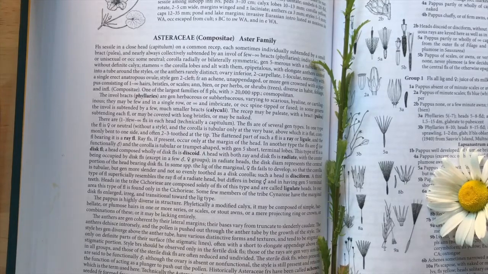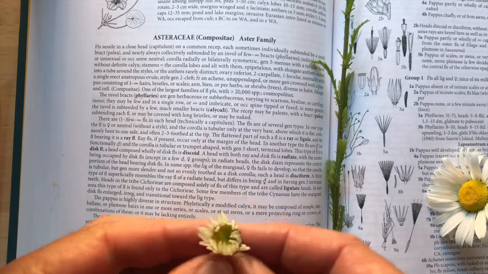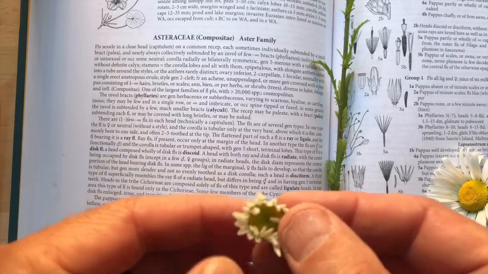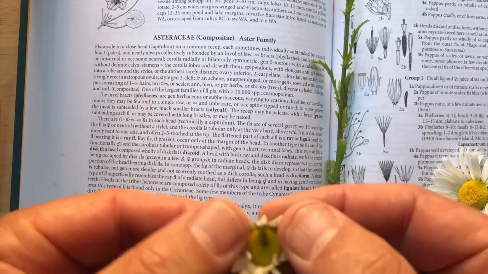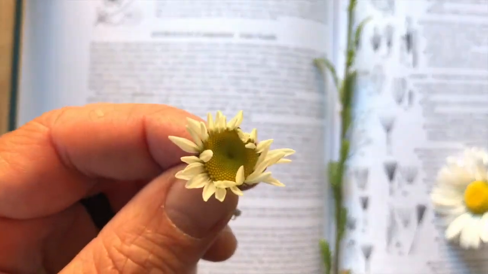Let's take a deep dive into the Asteraceae family. Asteraceae is a really difficult family to key because there's a whole bunch of new terminology that you need to know about in order to understand these flowers. These flowers have an inflorescence type that consists, rather than an individual flower, of a head of flowers. So what I'm holding here is the entire inflorescence for an Asteraceae.